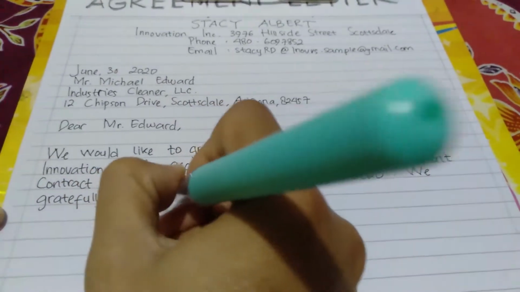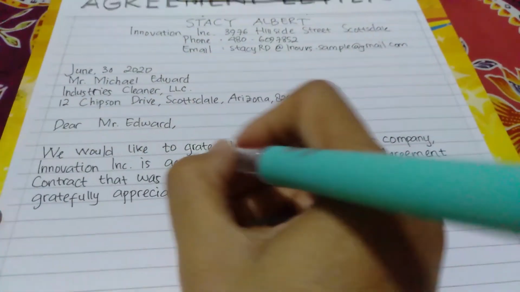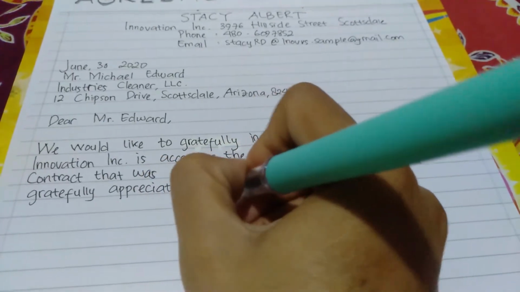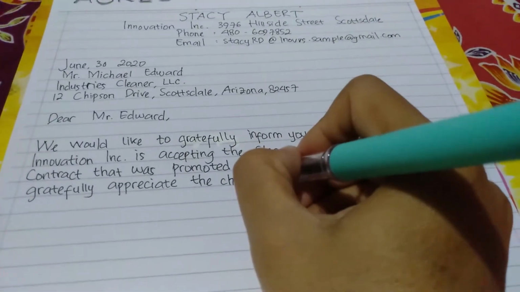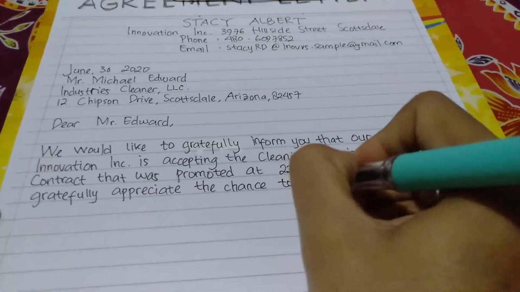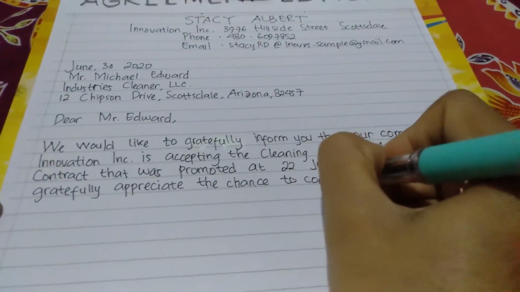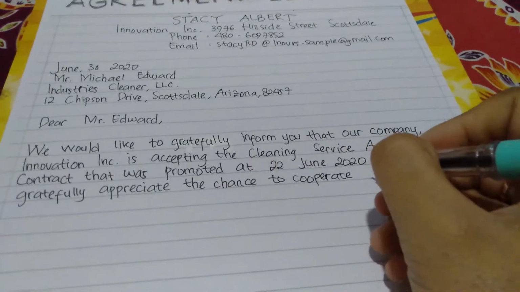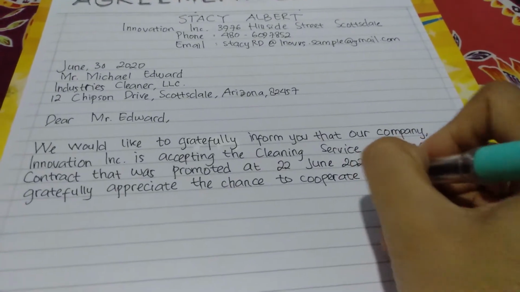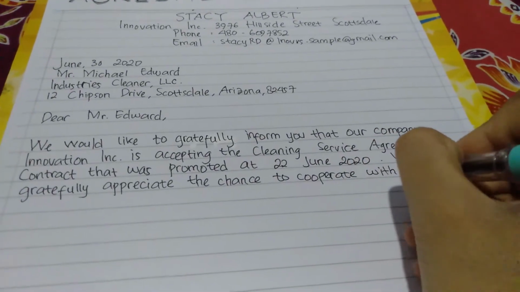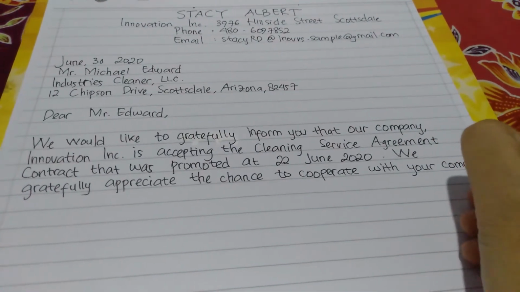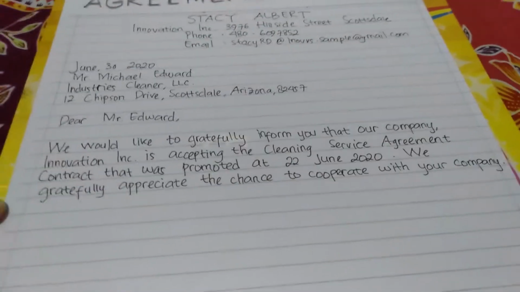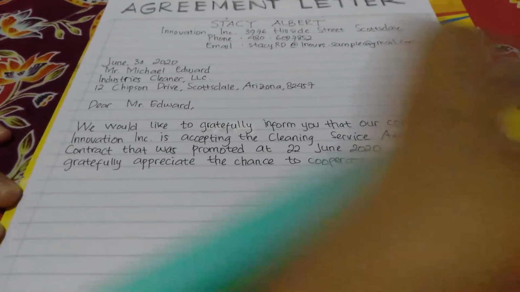So it is clear where the letter is from and what the purpose of this agreement letter is, whether you accept or refuse or anything else. But mostly an agreement letter, in line with the name agreement, means you agree with some promotions or projects. Just make it short.